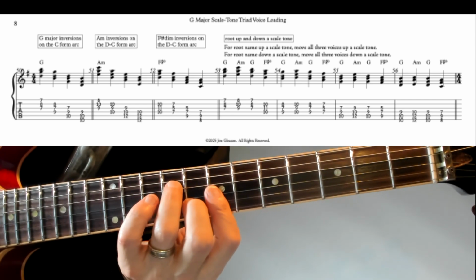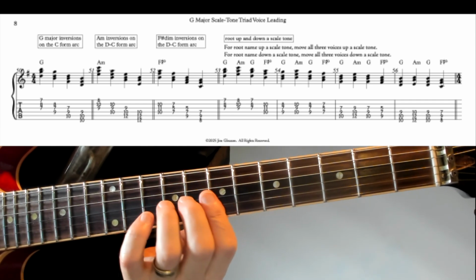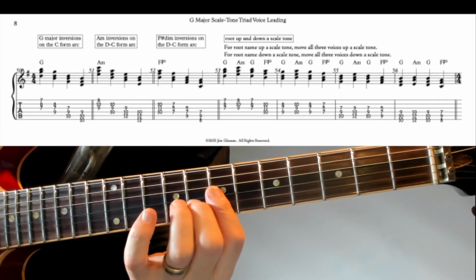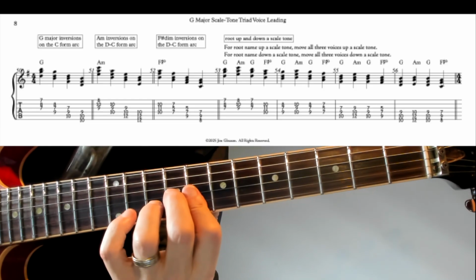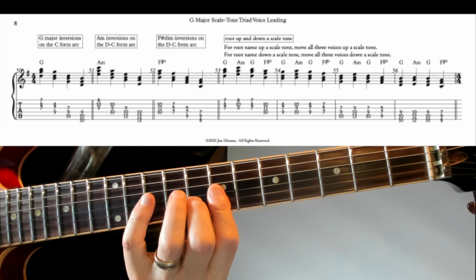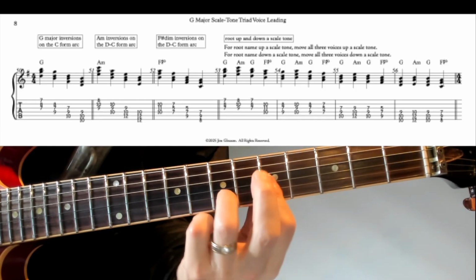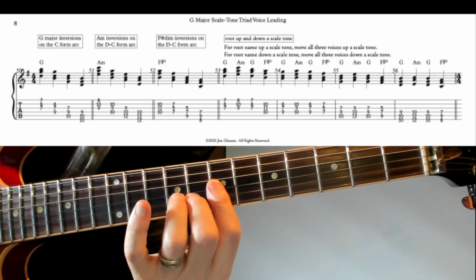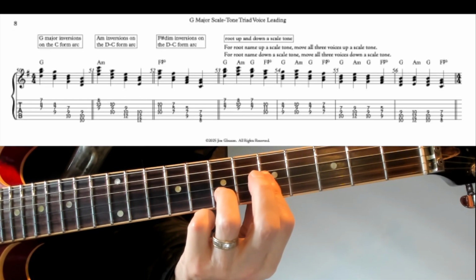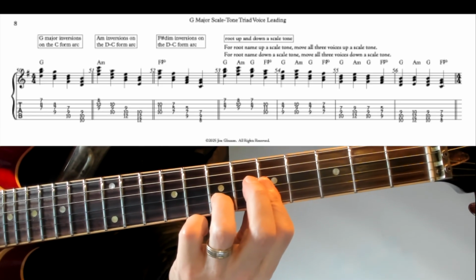Voice leading from G to A minor goes like this, G to A minor. Now you can take advantage of knowing those arcs, and G to F sharp diminished, all the notes moving up a step, G to A minor, all the notes moving down a step to F sharp diminished.